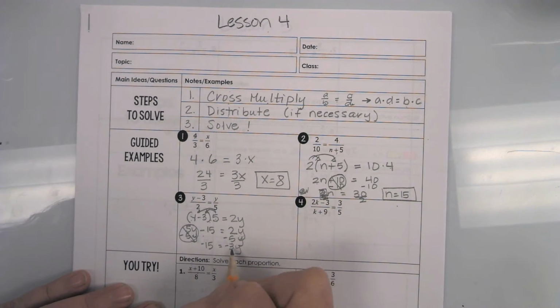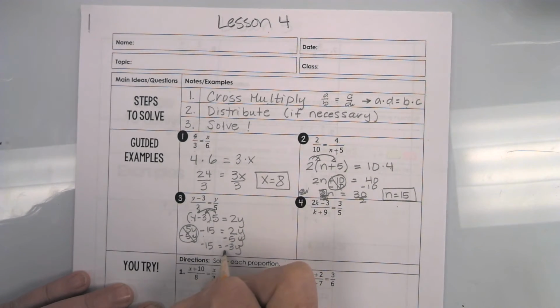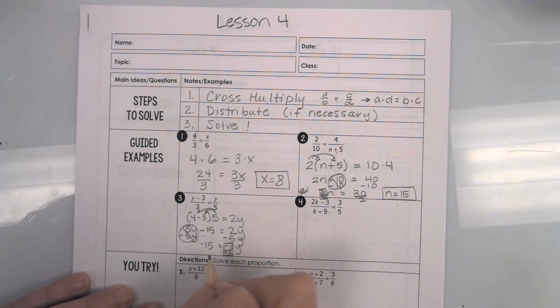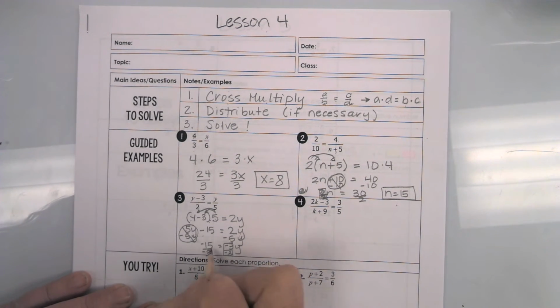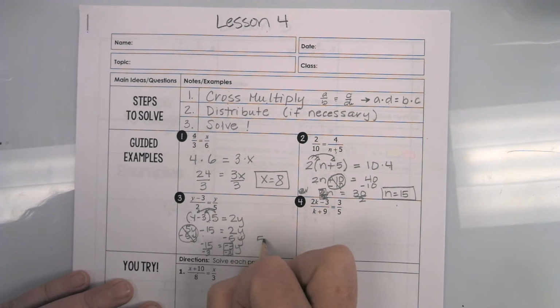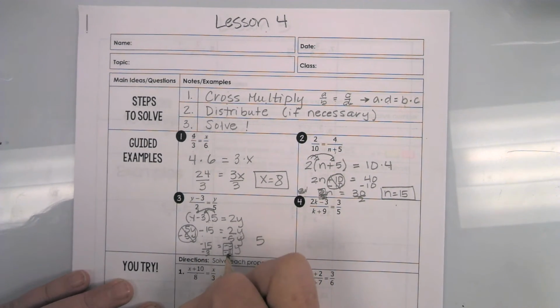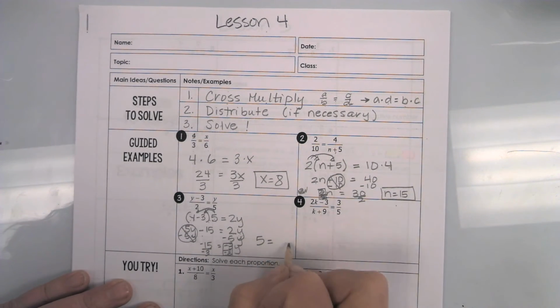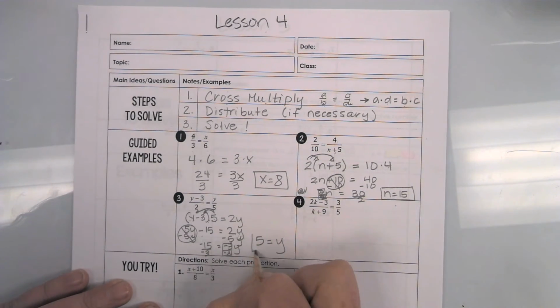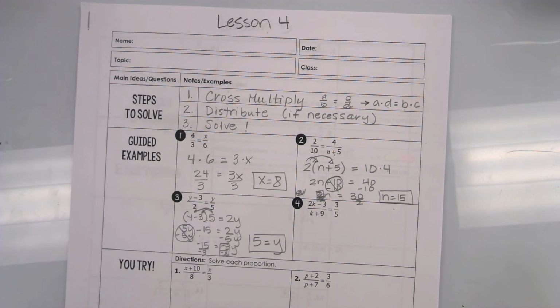Now I need to isolate my y, so I need to make this negative 3 into a 1. So I'm going to divide by negative 3 to make it a 1. Whatever I do to one side, I do to the other, negative 3. Negative 15 divided by negative 3 is a positive 5. And negative 3 divided by negative 3 is a 1, and that's why I chose it. So it's just 1y, and that is my answer.